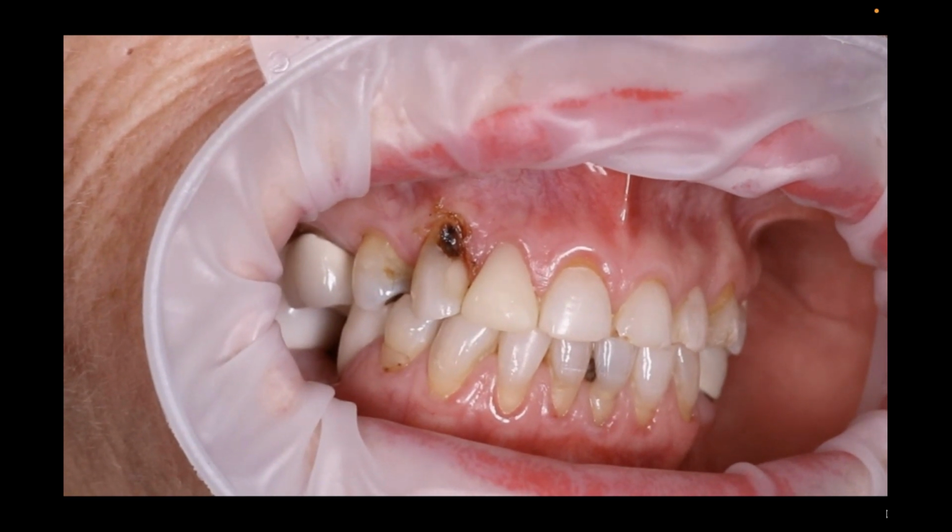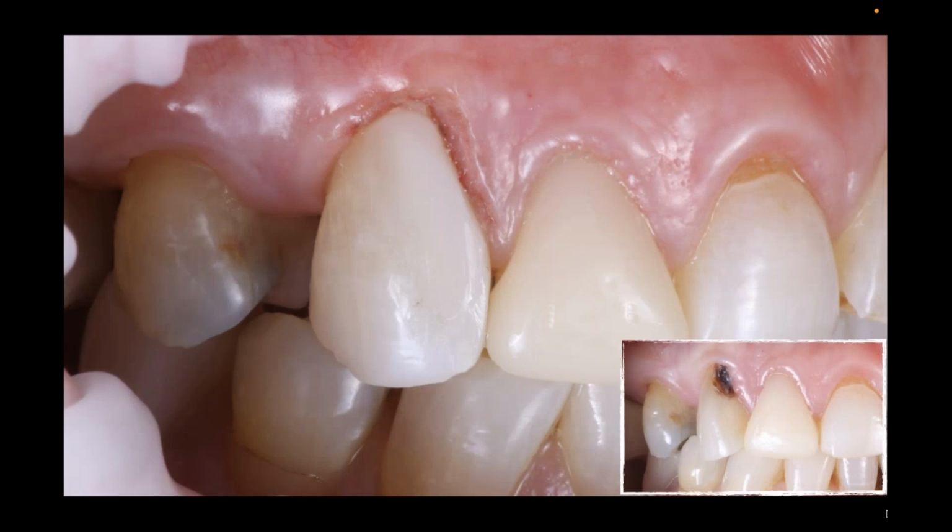So again, super easy to do, and this is the final result that we have. We can see the before, the after, the same day. That tissue is going to heal extremely fast. You see that there's no bleeding. Why? Because we are being minimally invasive, and that is what we want to do.